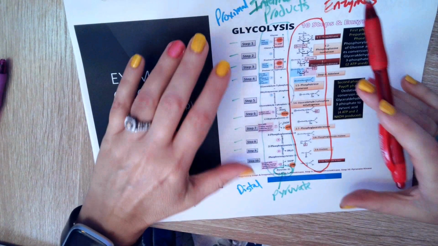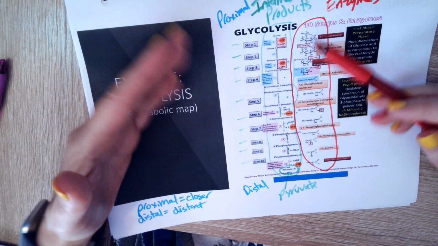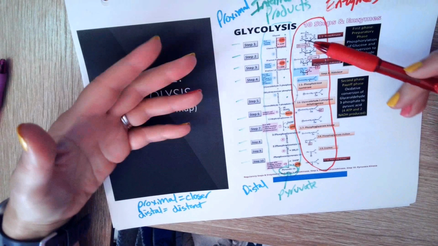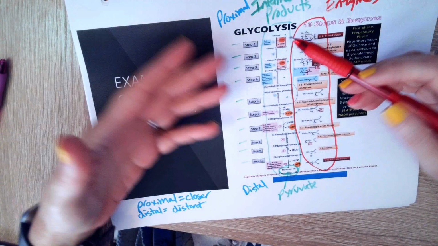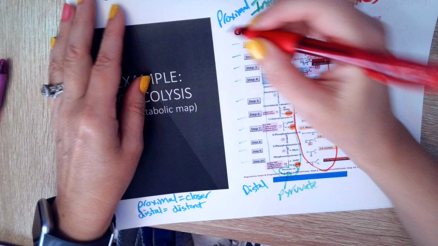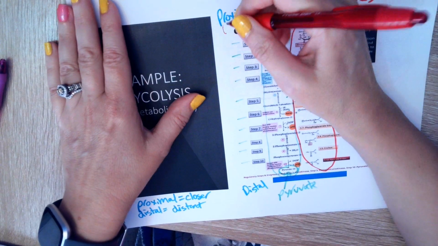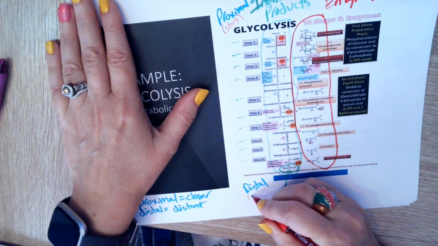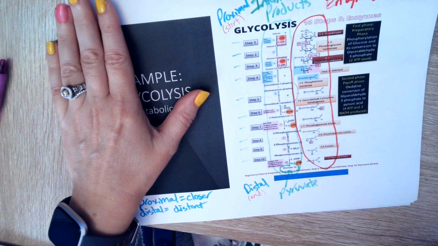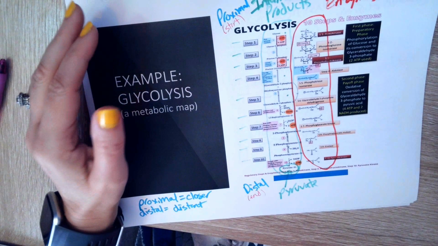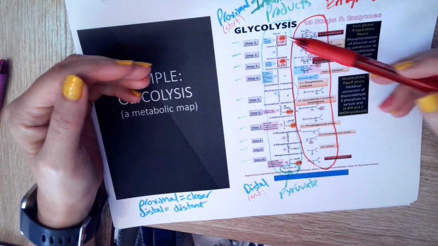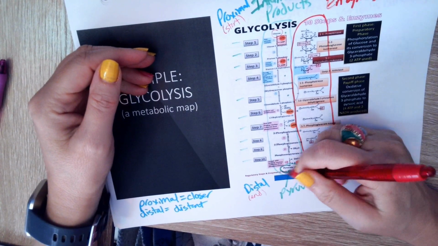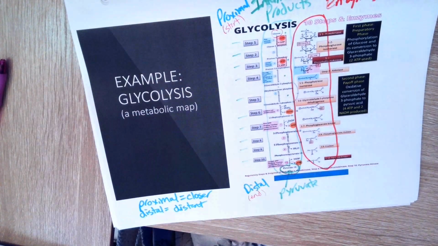When we apply it to a metabolic pathway, it's a little bit different because there's no attachment part, but we're just talking about the beginning versus the end. So if you think of proximal as the start of the chemical reaction and distal as the end of the chemical reaction, then it makes sense. The most proximal thing would be the glucose. The most distal thing here would be the pyruvate.